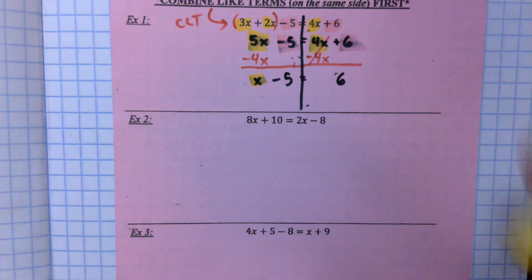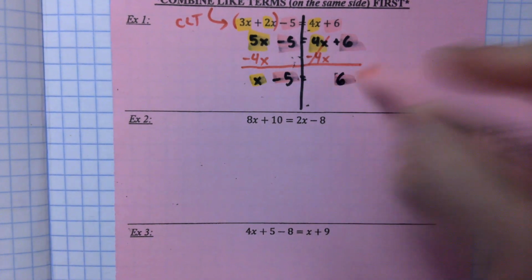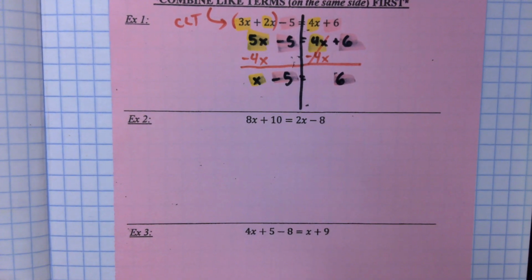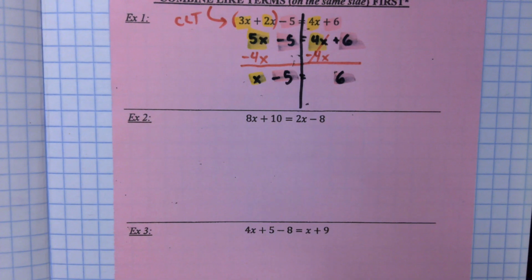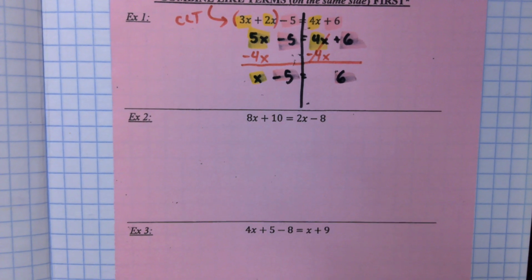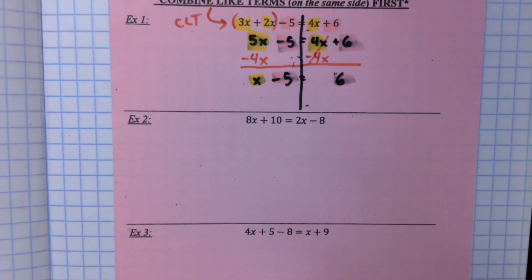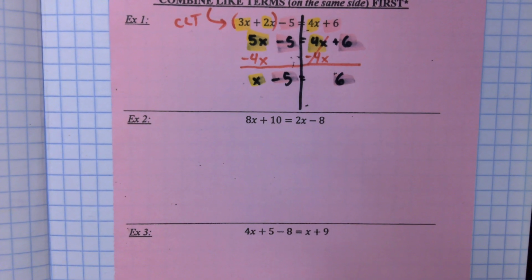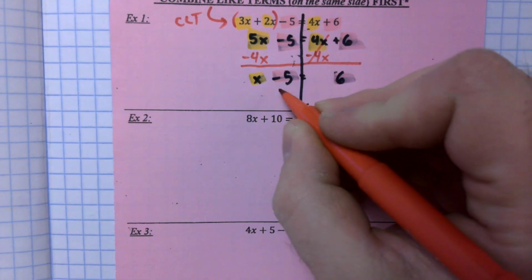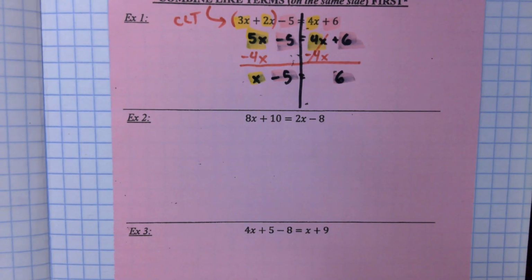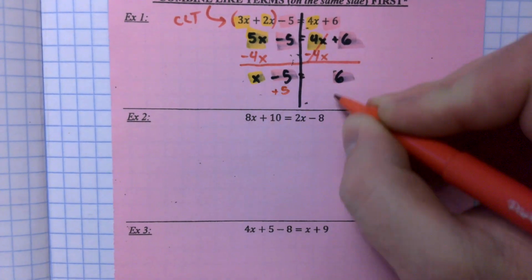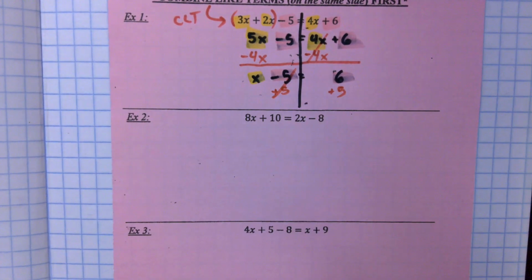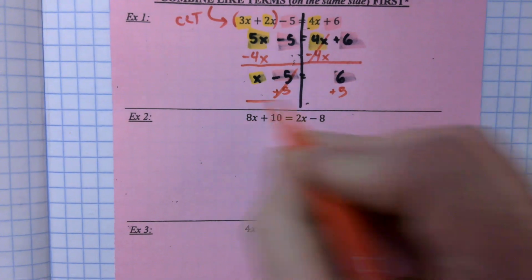Okay. Yellow x, pink negative 5, pink positive 6. I got all my yellow terms combined on the left. What do I want to do now? Got to bring something to the right. What should I bring to the right? The negative 5, my pink terms. What's the opposite of negative 5? Plus 5. And what is 6 plus 5? 11.